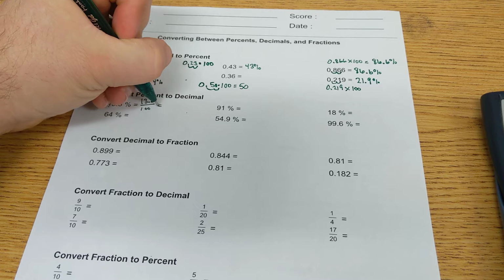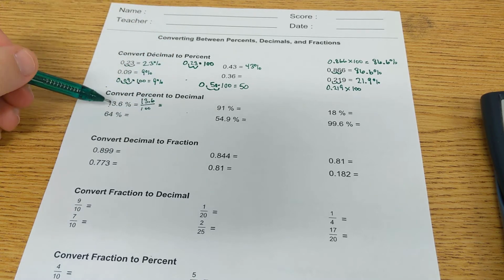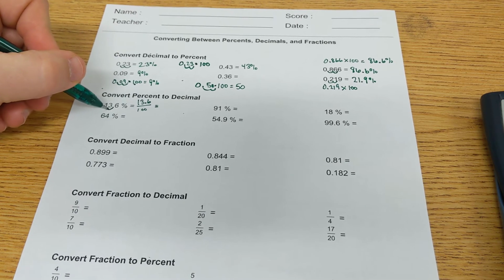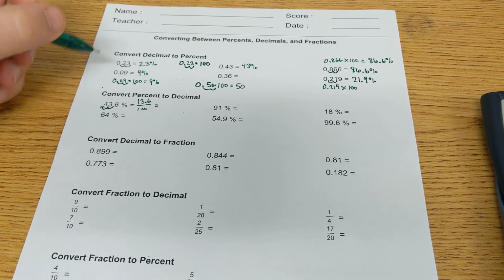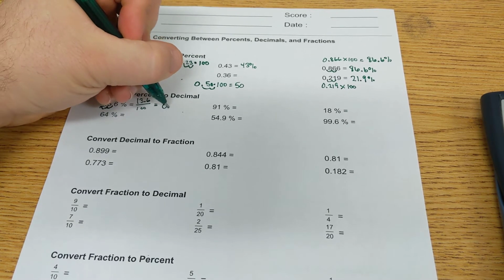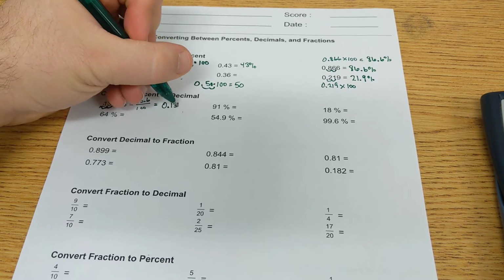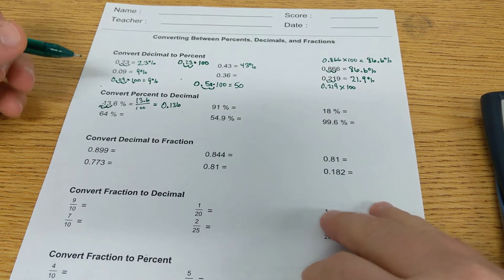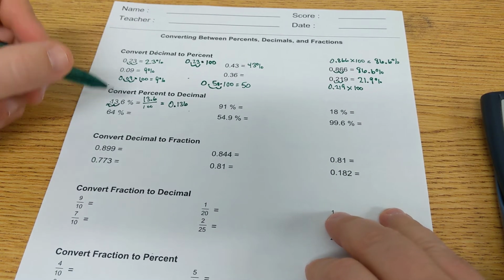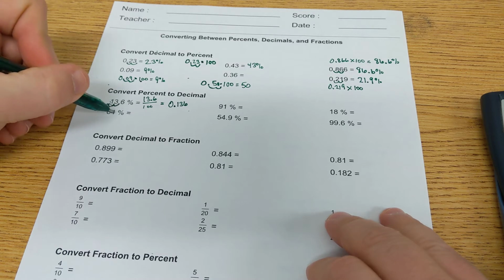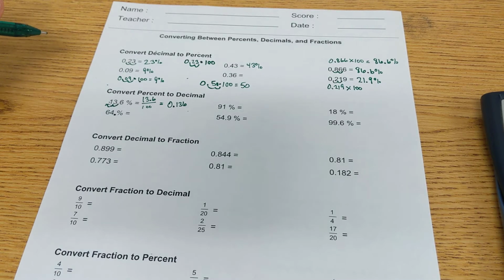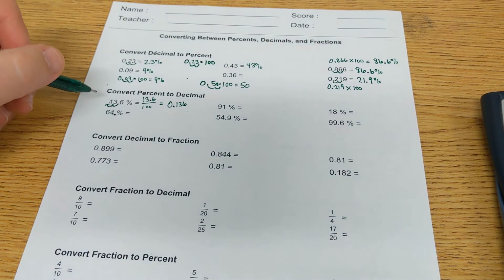So, in all reality, what you're doing is, when you're taking a percent and putting it into a decimal, you're going to move that decimal place 2 places back to the left. Okay? So now we got 0.136. Okay? Well, you might ask, well, what if it doesn't have a decimal? Well, guess what? 64, that decimal is back here behind it. Okay? Back there behind it.